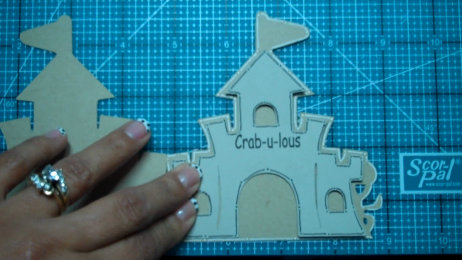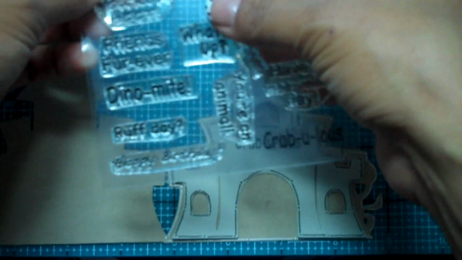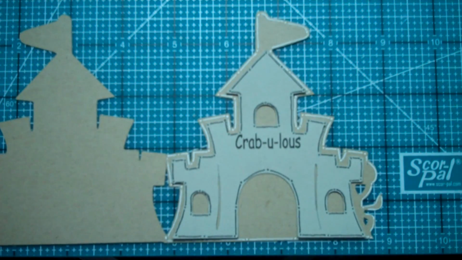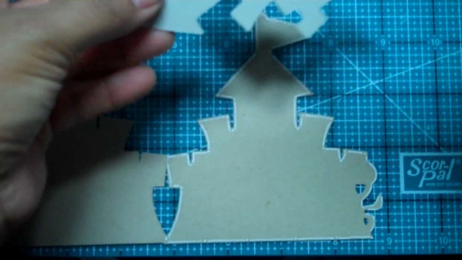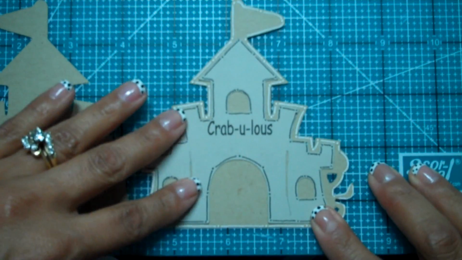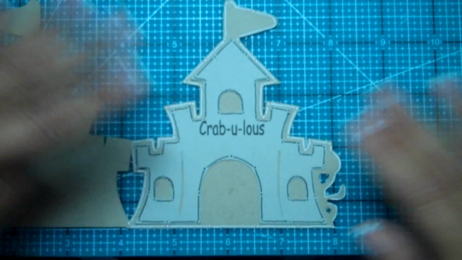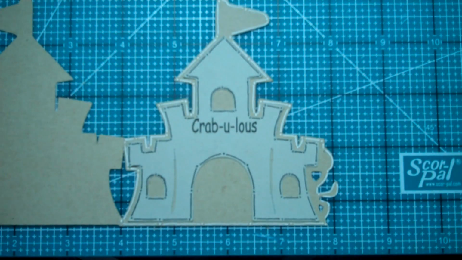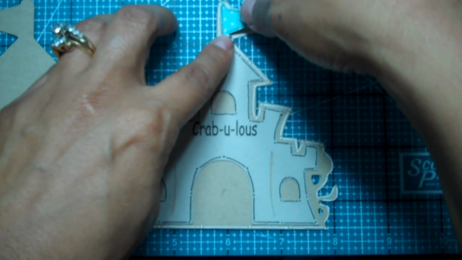This is where I actually got this from My Pink Stamper, right here, Crabulous, from her. This is from the Pennylicious, her stamp set. And let's see, and then the little flag. So let me go ahead and just get this down right now. And I'm using my favorite Tombow mono adhesive glue. Okay, how perfect is that? Okay, so that part's down. I'm going to go ahead and put the little flag right there.